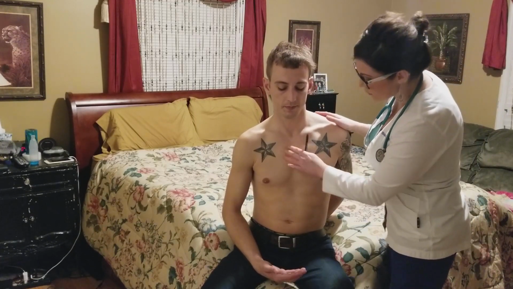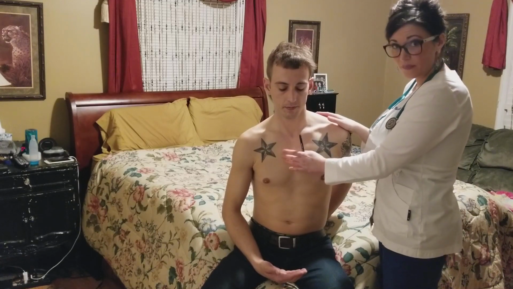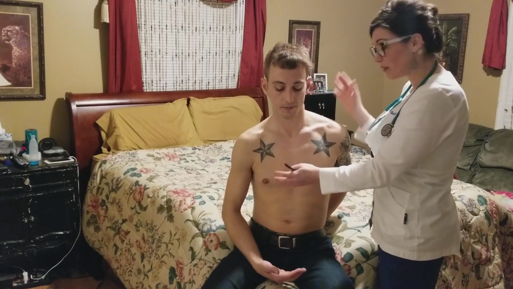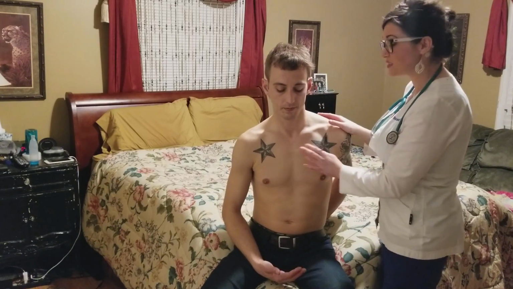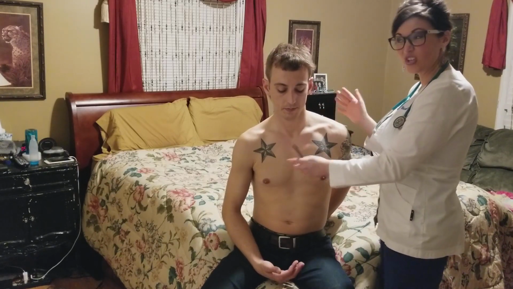Also on the right side, you're normally not able to feel that or find that area to palpate it or to percuss it because of the sternum. So mainly if the heart was enlarged, you would be able to find this over on the right side usually.